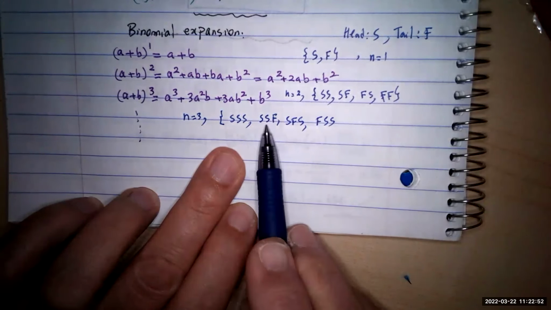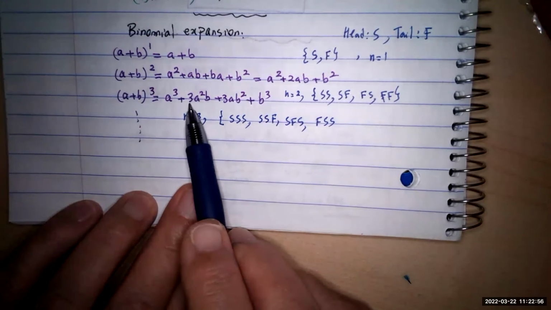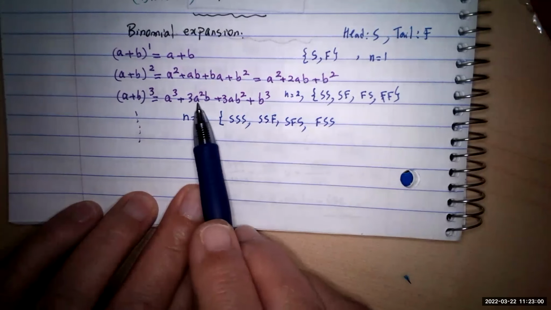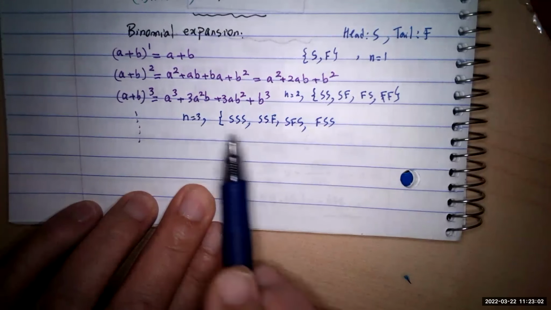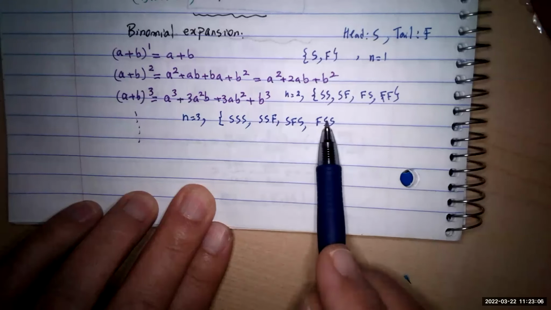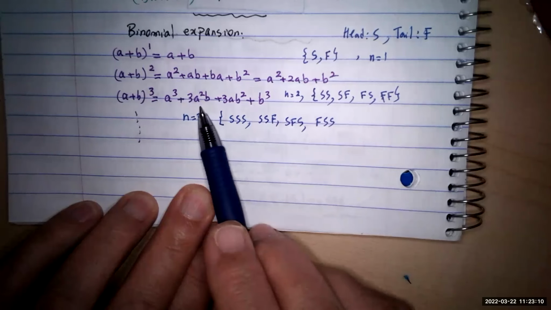So there are 3 cases that I will get 2 successes. You see, 3A squared B means 3AAB. So there are exactly 3 ways that I may get 2 successes here.